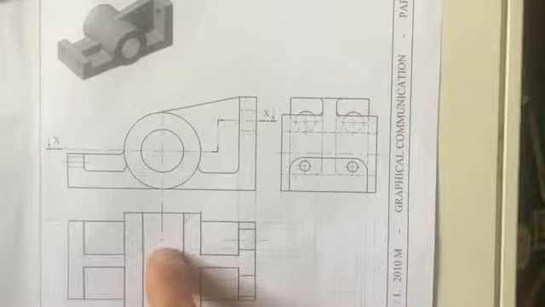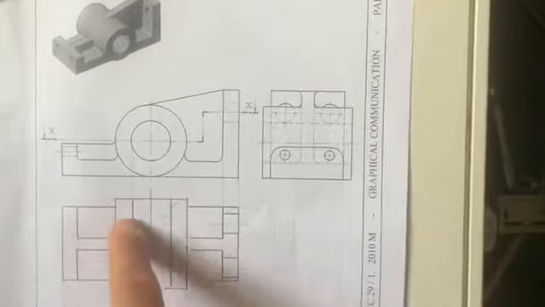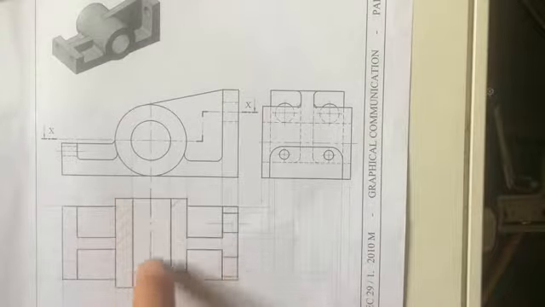So that's your sectional view. It's not much different from the outside view, but you've got section lines and the hidden detail are shown.